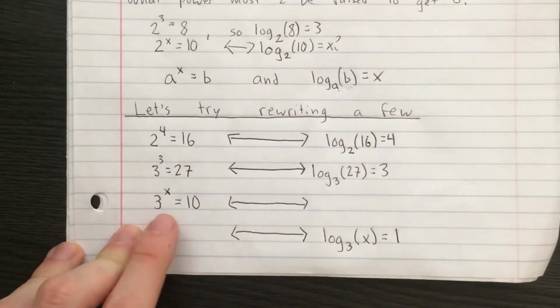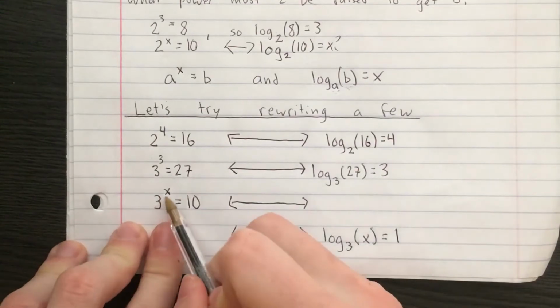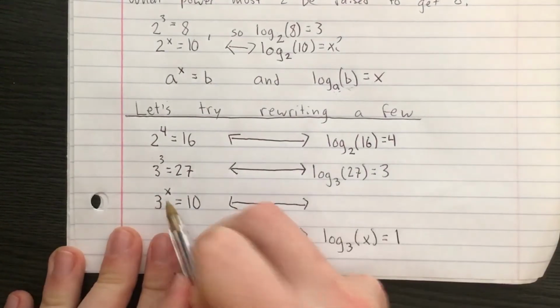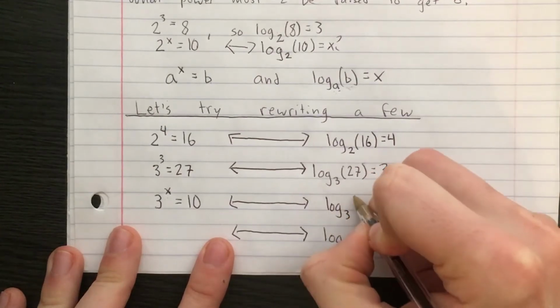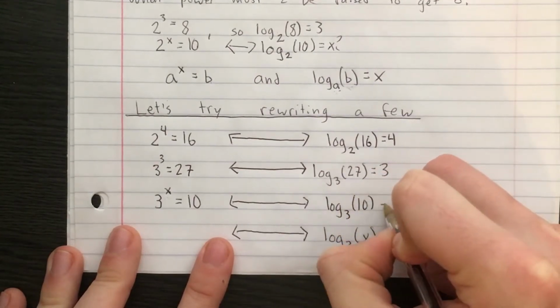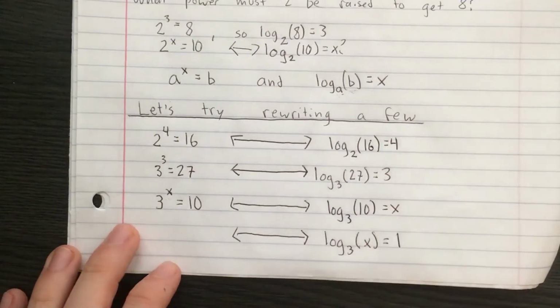So then if we had 3 to the x power equals 10 and we wanted to figure out what that value was, we would say log base 3 of 10 gives you the x power. That will tell you that power right there.